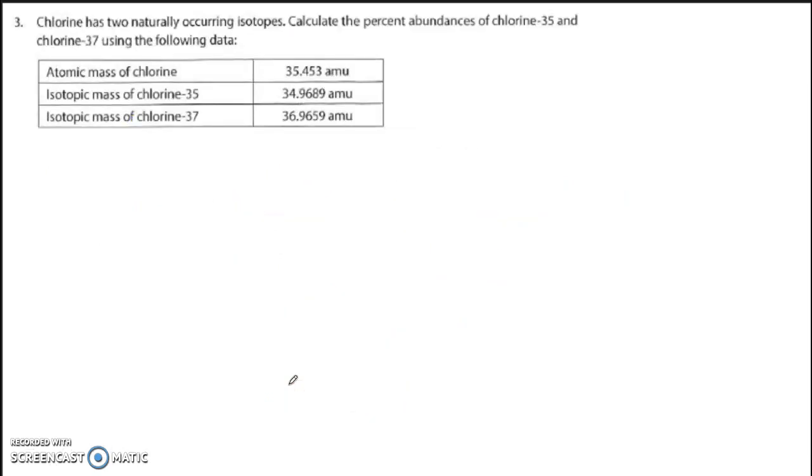This is a little bit more complicated. This is what makes this more of an honors or an AP sort of question. This is a question where, you know what? They didn't give me the percentages. You see no percentages here. That's what they want me to calculate. They want me to calculate those percentages.